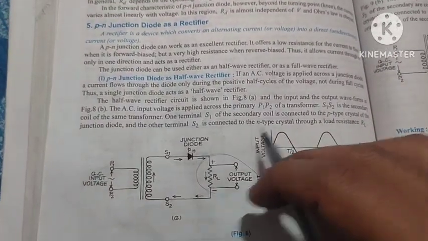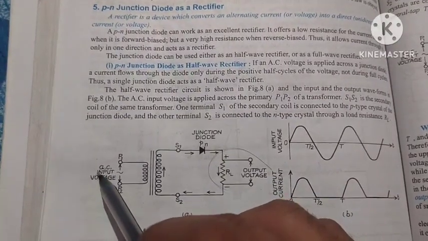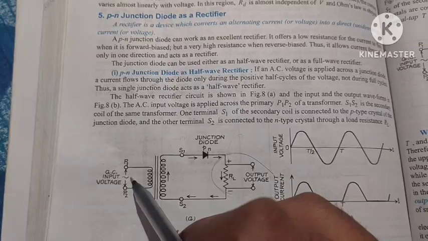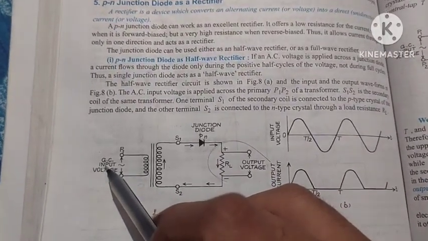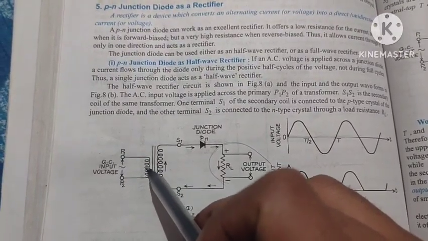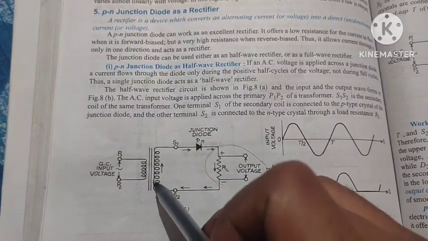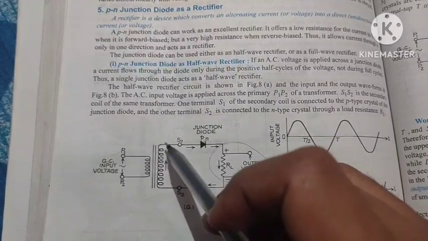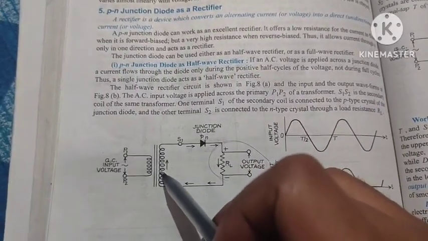Let's try to understand in this picture. This is the AC input voltage. From here the AC is coming. Now we want to convert this AC input voltage or current into DC. So first I make it pass through the transformer. This is a coil, and there is a soft iron rod, and there's another coil. So this is a step up transformer.